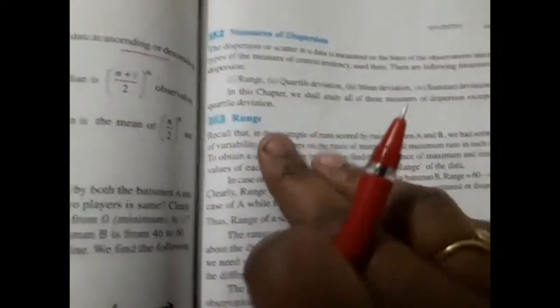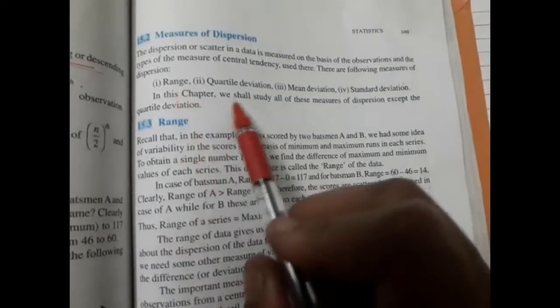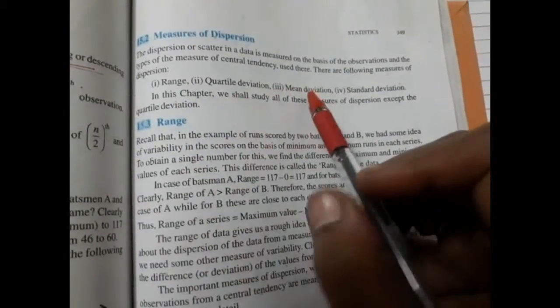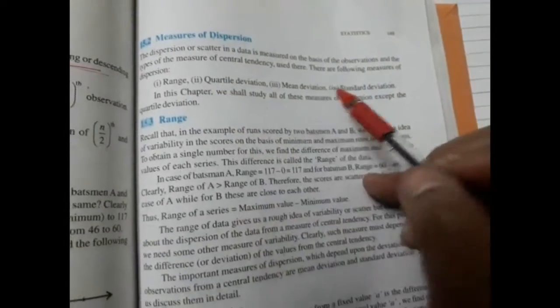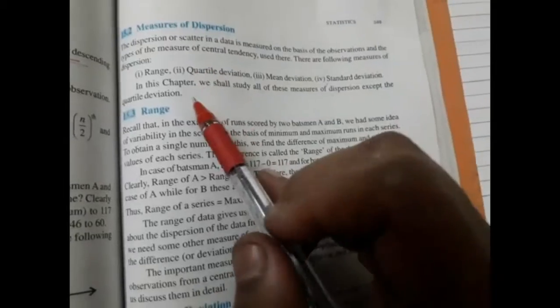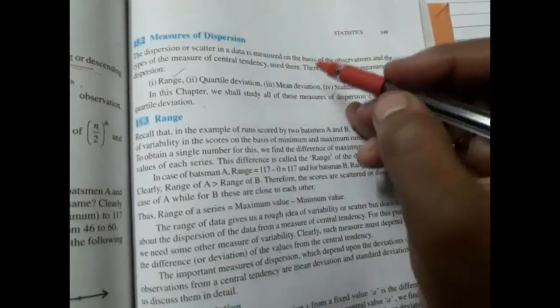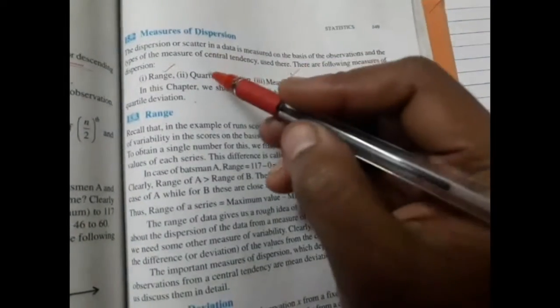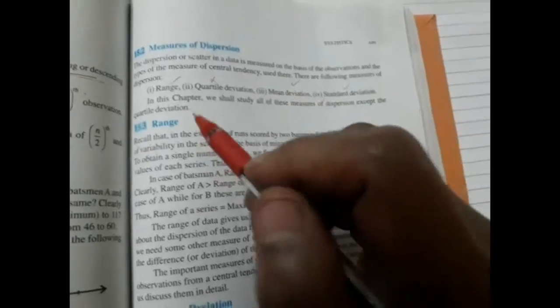So in this chapter, we are going to learn about the various measures of dispersion like range, quartile deviation, mean deviation and standard deviation. But in this chapter we are going to learn about range, mean deviation and standard deviation. We are not going to learn about quartile deviation, that you will be learning in your higher studies, right?